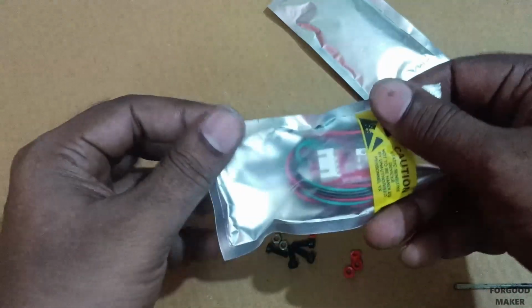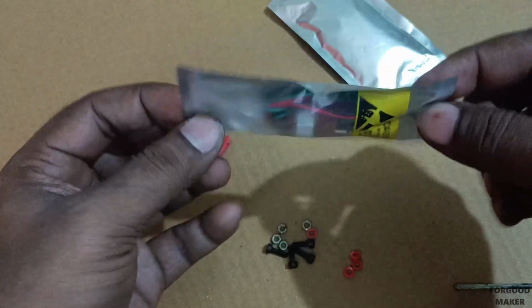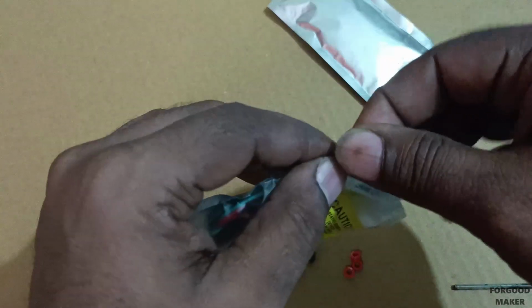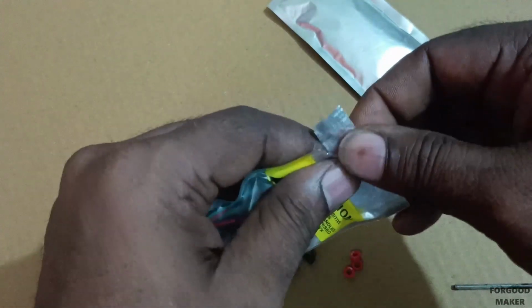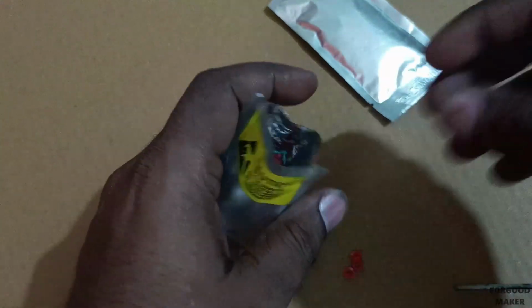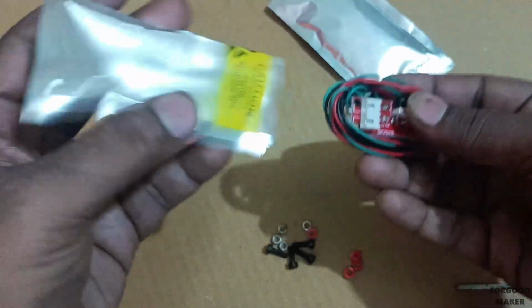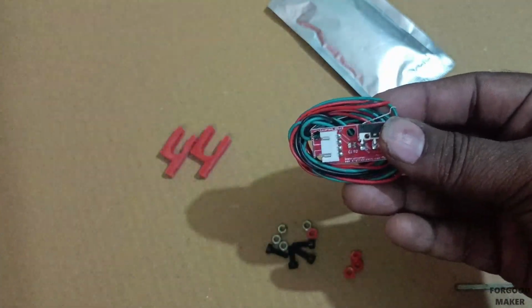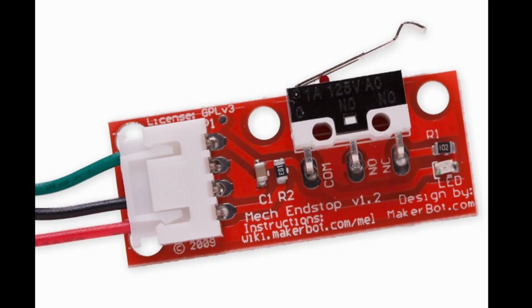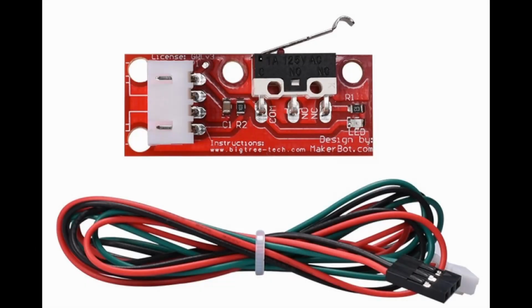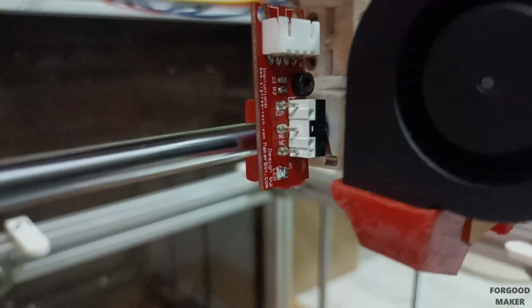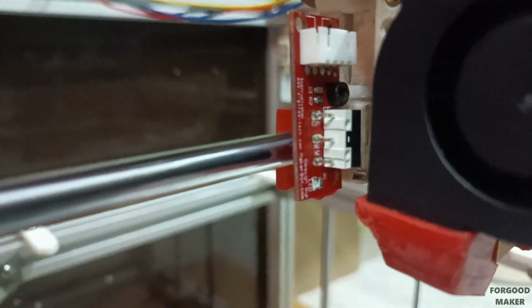There are multiple ways to define the min or max positions for a 3D printer using a mechanical endstop, optical endstop, probe sensor and BLTouch. In this video, we will explain how to define min positions for X, Y and Z axes using mechanical endstops. A mechanical endstop is a device used in 3D printers to help the printer determine its location and prevent it from crashing into the end of the axis.